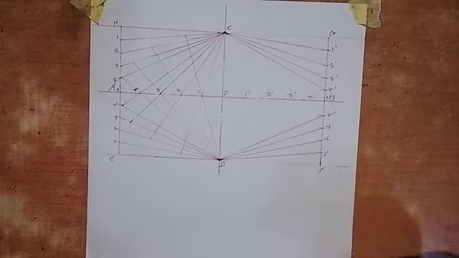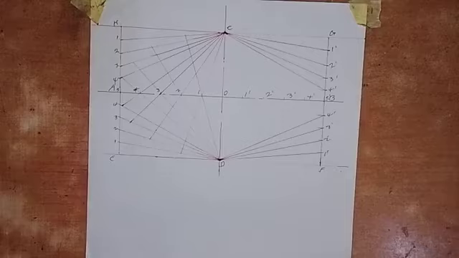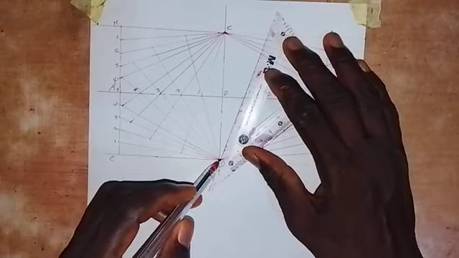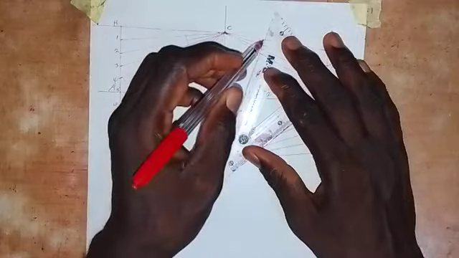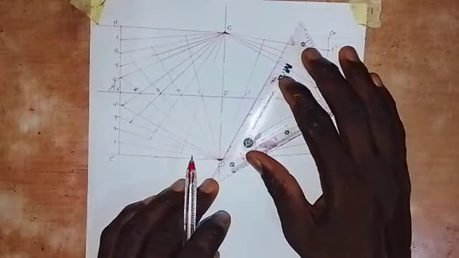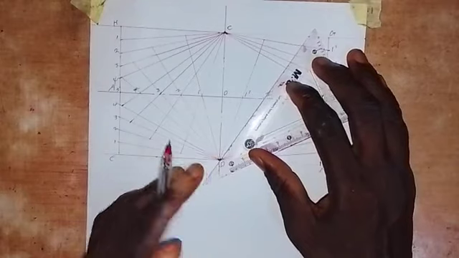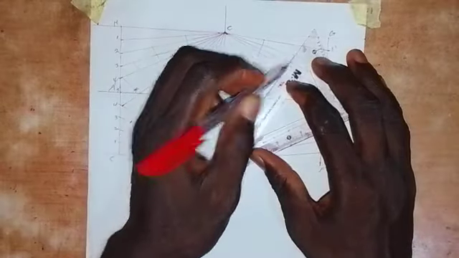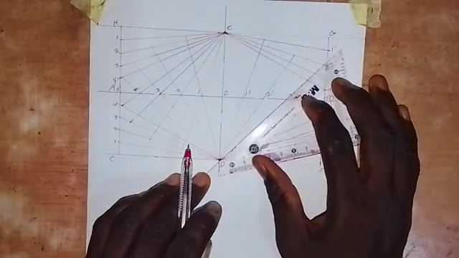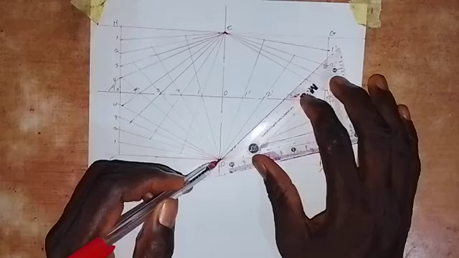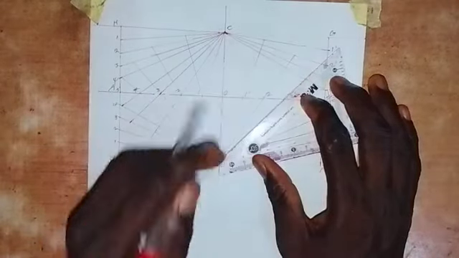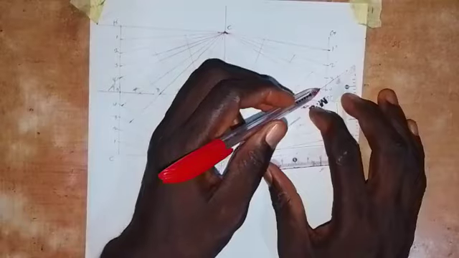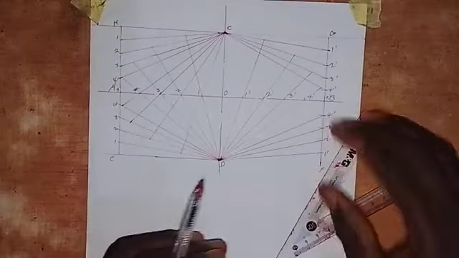So replicate the same thing. What I mean is this. Let's draw from point D. Draw from D passing through point 1 prime, and it stops on 1 prime. Then draw from D again, passing through point 2 prime, and it stops on 2 prime. Then draw again from D, passing through point 3 prime, and it stops on 3 prime. Then draw again from D, passing through point 4 prime, and it stops on 4 prime. So you can see it.